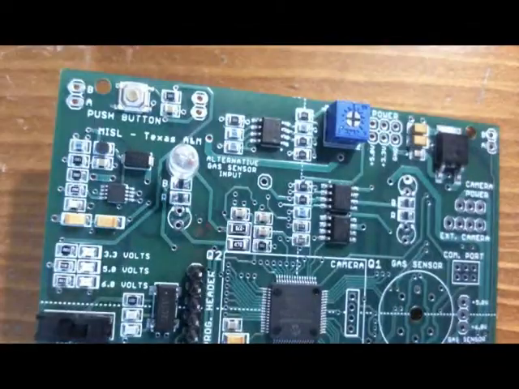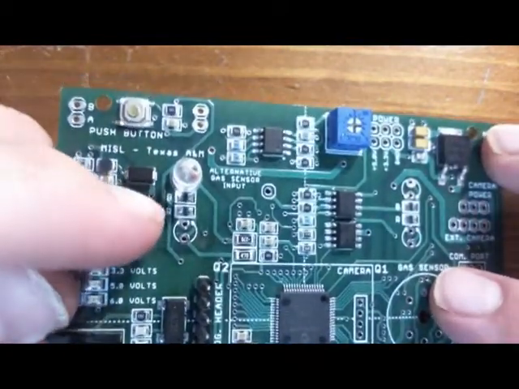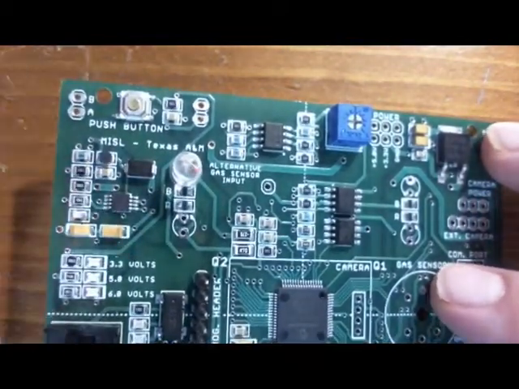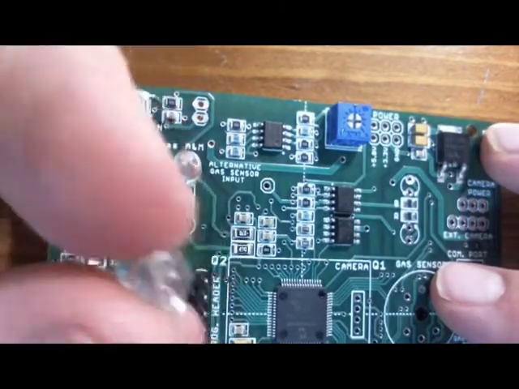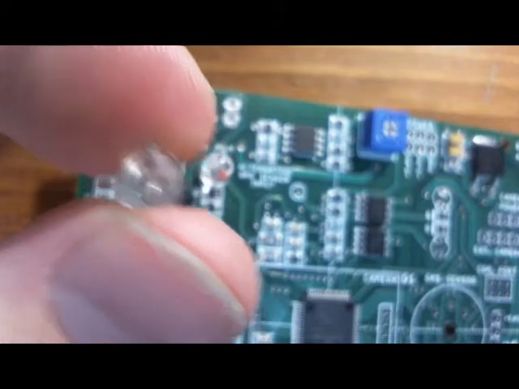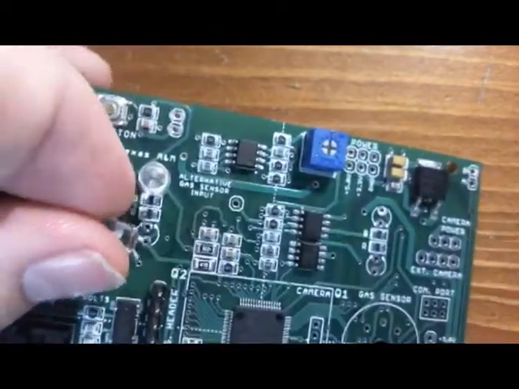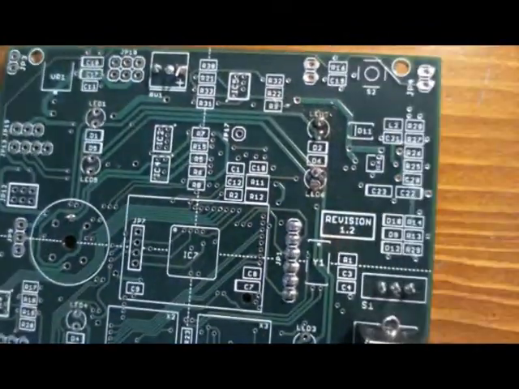Do the same thing for the second LED, ensuring that the flat slot lines up with the white mark on the NESI board. And I'll go ahead and slide it down.